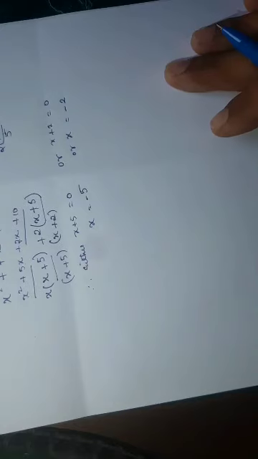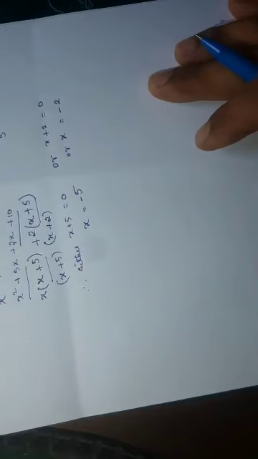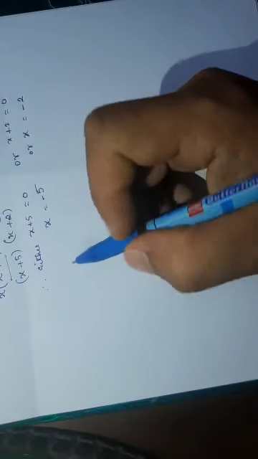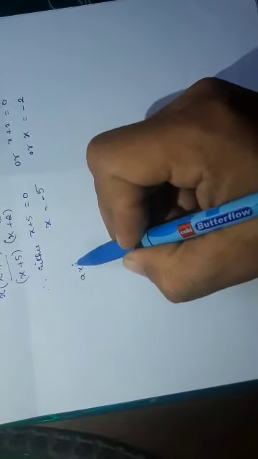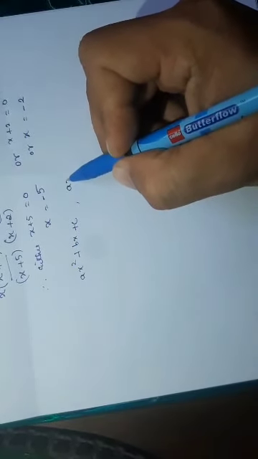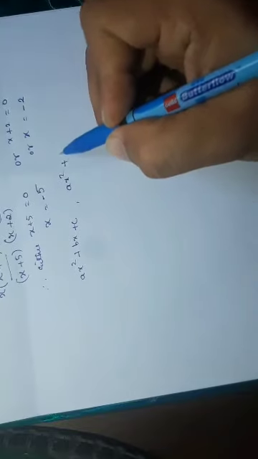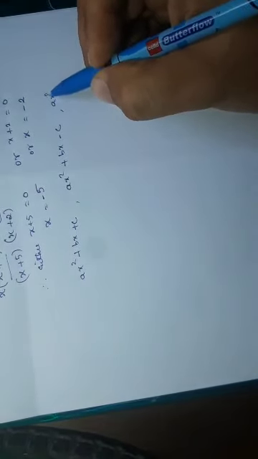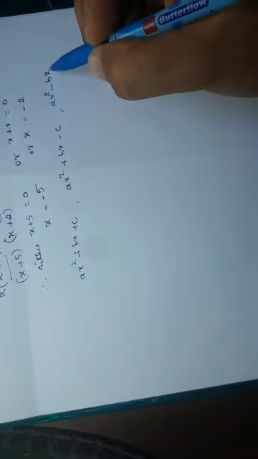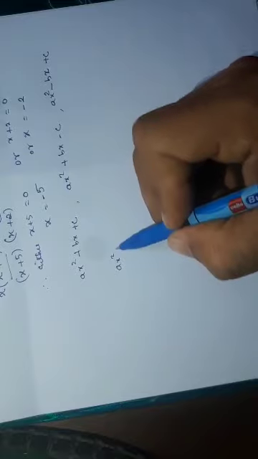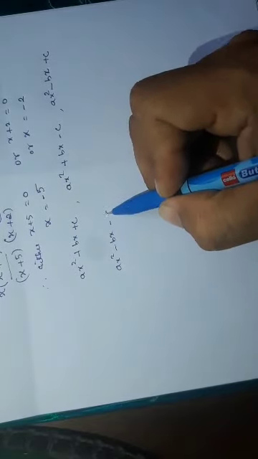Now this same question can also be done with the help of a shortcut method. So how do we do the shortcut method? Generally a quadratic equation will have the form ax squared plus bx plus c, or ax squared plus bx minus c, or ax squared minus bx plus c, or ax squared minus bx minus c.